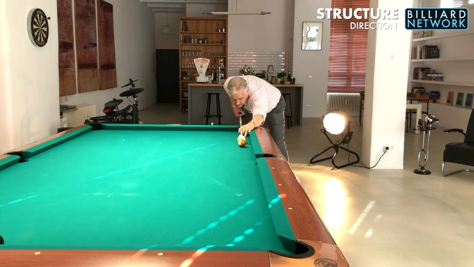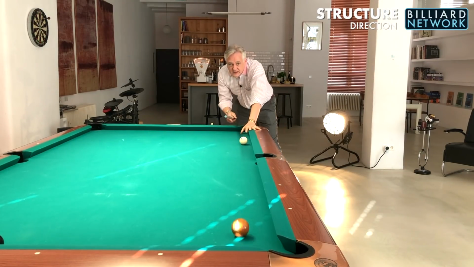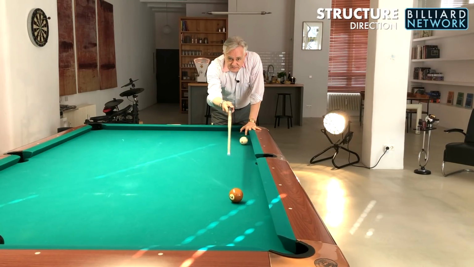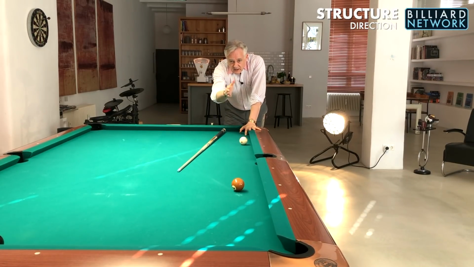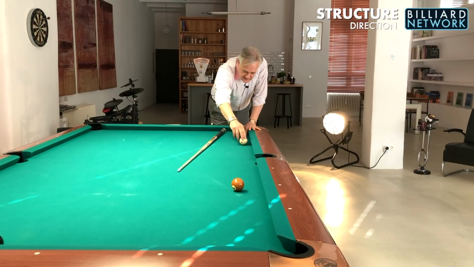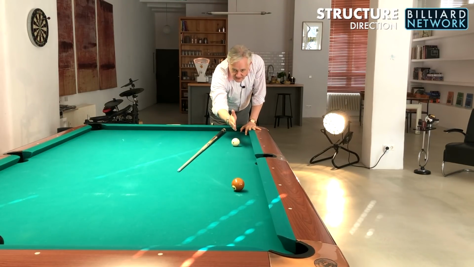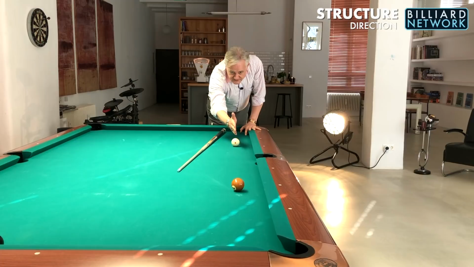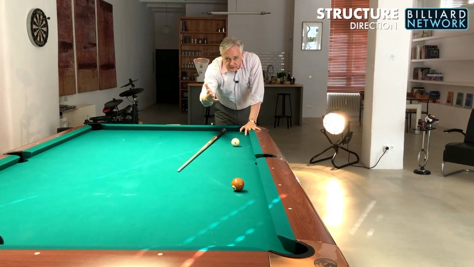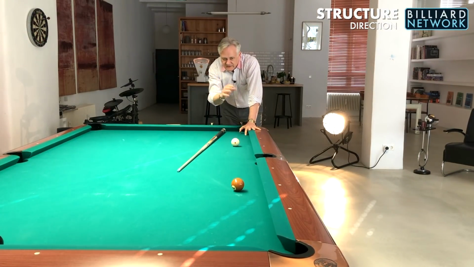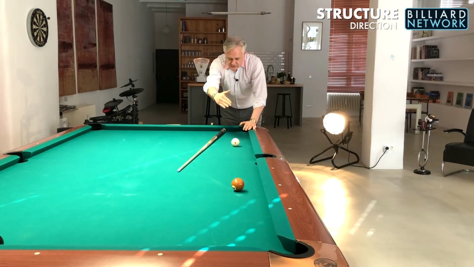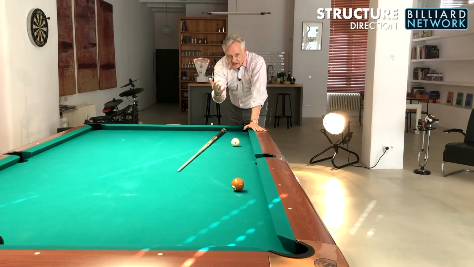And then you see the rotational transfer is enough to make this ball miss on the right side, because I give it left side spin, I force the object ball to go a little bit to the right. But this effect is only when the distance is very close and when you play very soft.